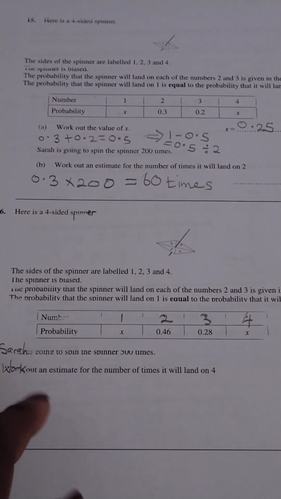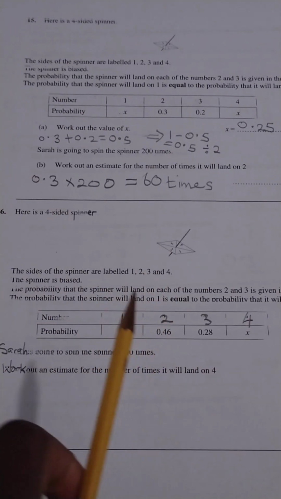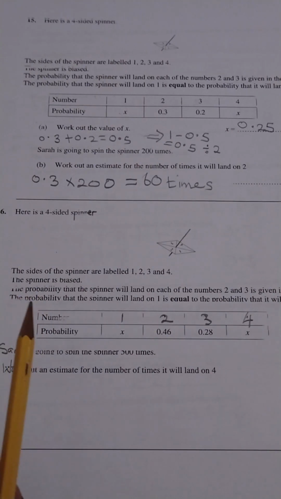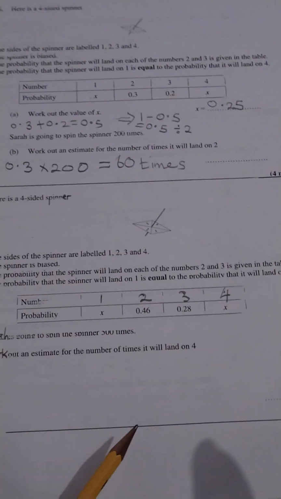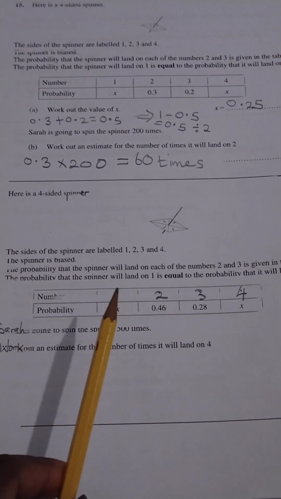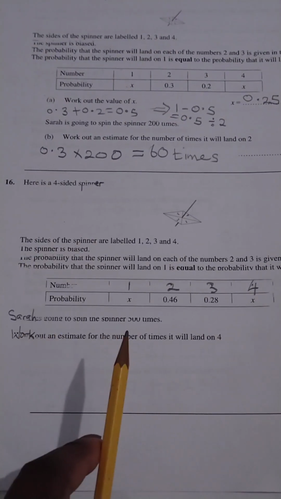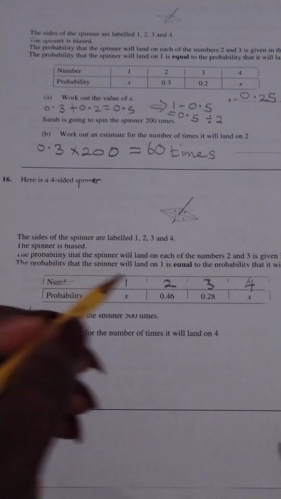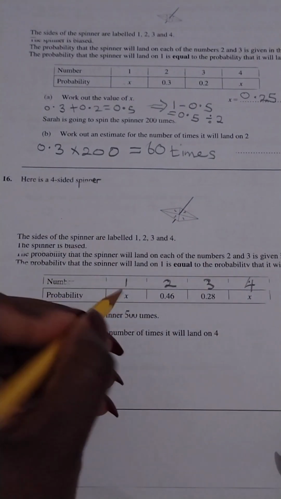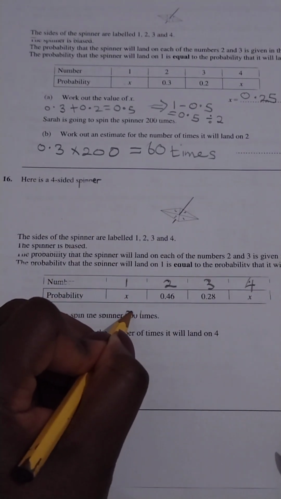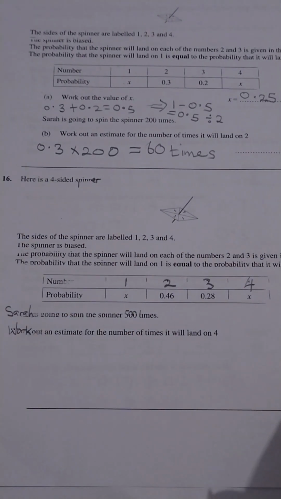So here is a 4-sided spinner. The sides of the spinner are labeled 1, 2, 3, and 4. The spinner is biased, so the probability that the spinner will land on each of the numbers 2 and 3 is given in the table. The probability that the spinner will land on 1 is equal to the probability that it will land on 4. Sarah is going to spin the spinner, so that's meant to be 500 times. So she's going to spin it 500 times. Okay, work out an estimate for the number of times it will land on 4.